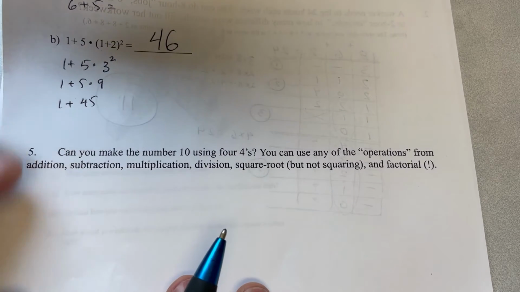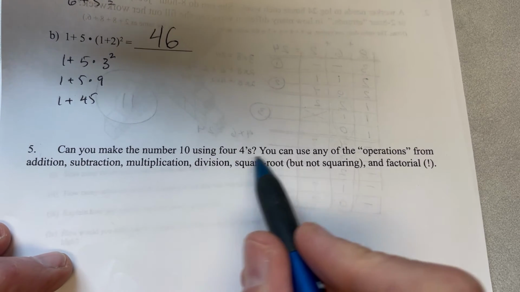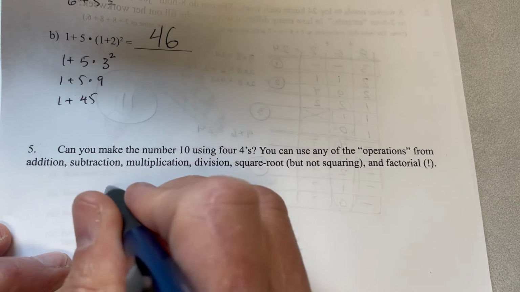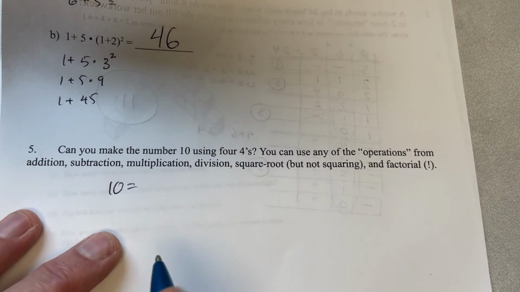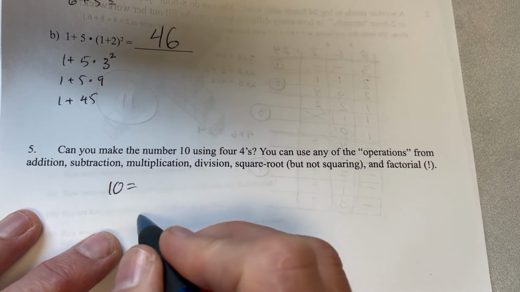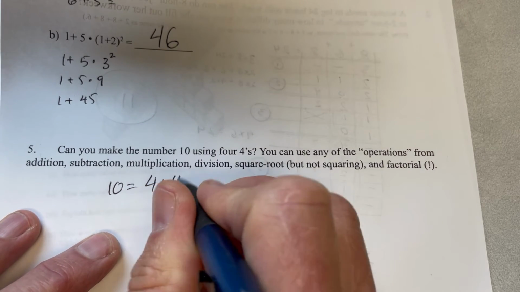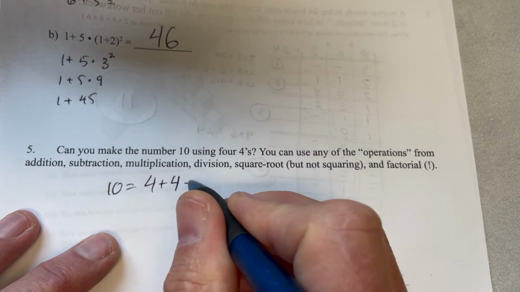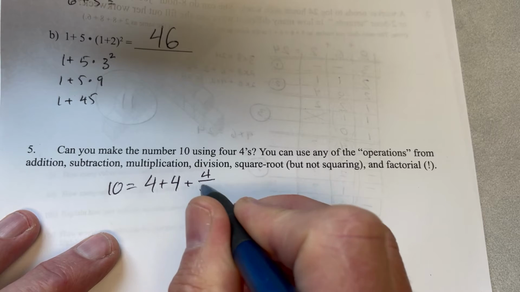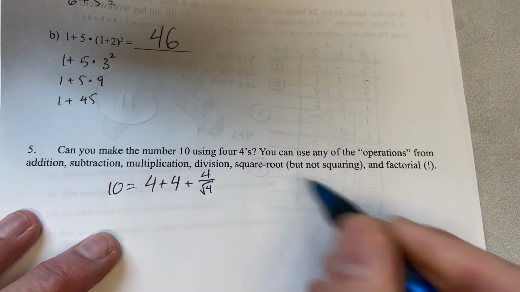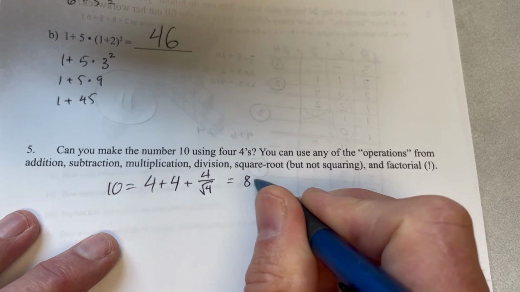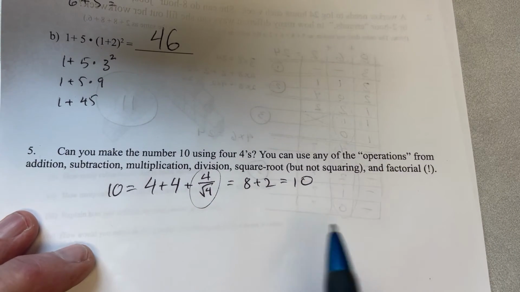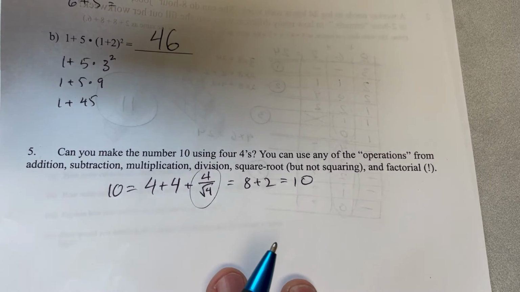So you can make the number 10, can you make the number 10 by using 4 4s? You can use any operations, so be creative. 10 equals, there's a bunch of ways to do it. See if you can come up with more than one. I'm thinking 4 plus 4 is 8. Can I take 2 4s and make the number 2? How about if I do plus 4 over the square root of 4? That's clever, because then that's 8 plus 2 equals 10, because that's 2. There are lots of ways to do it. See if you can figure out another way.